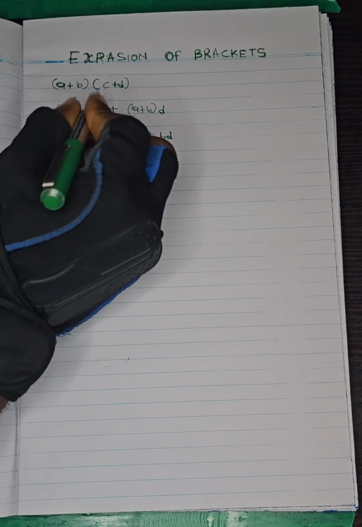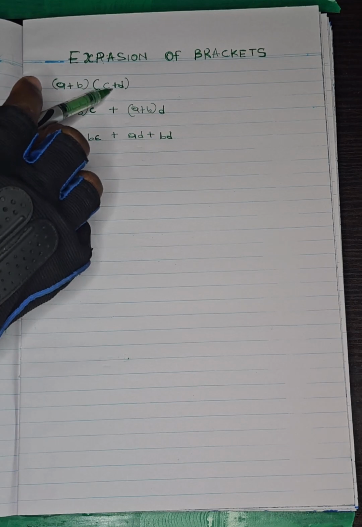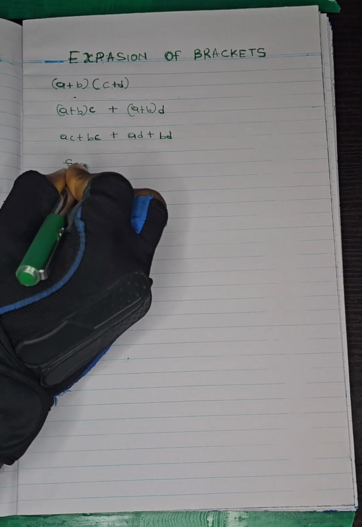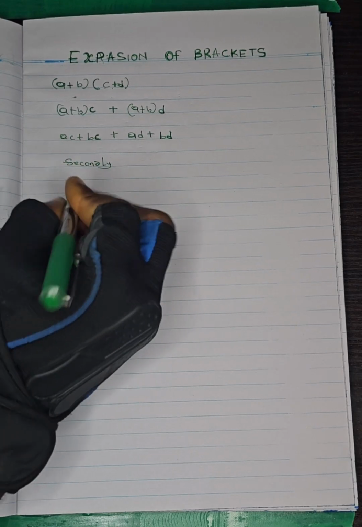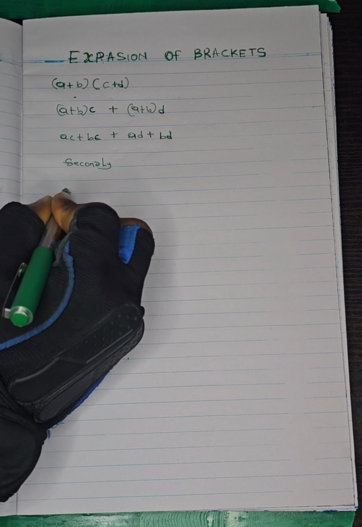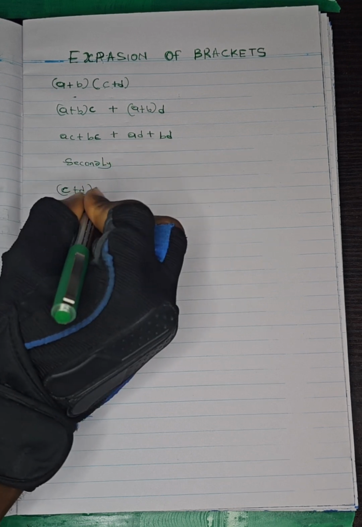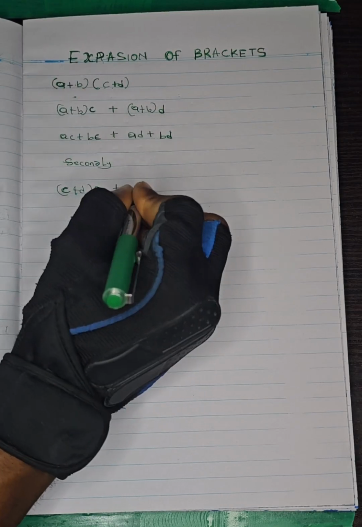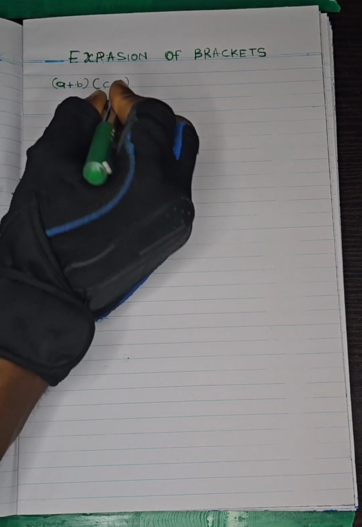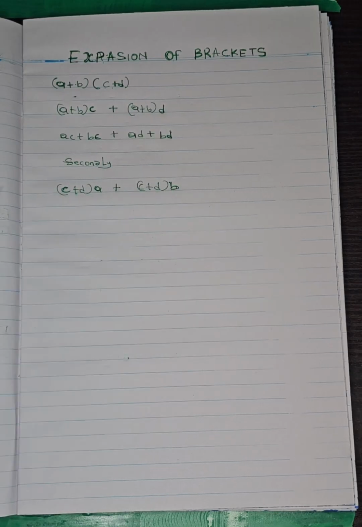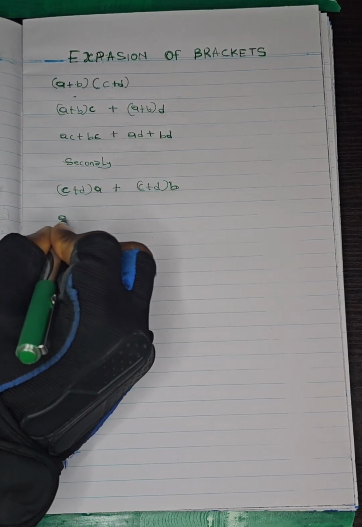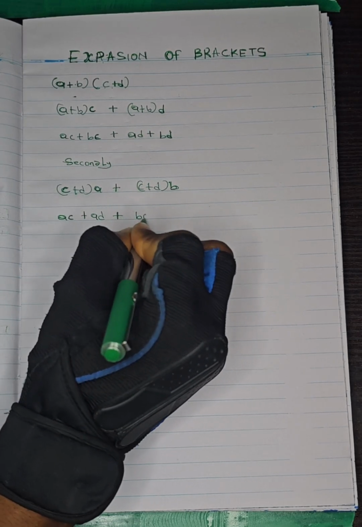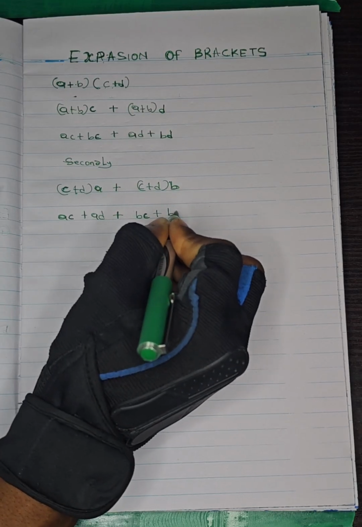Conversely, you can also solve it by multiplying the second bracket by what is in the first bracket. Secondly, you can say (c + d) multiplied by a, which is the a, plus the plus that is here, (c + d) multiplied by b. So when you expand this bracket, you have AC plus AD plus BC plus BD.